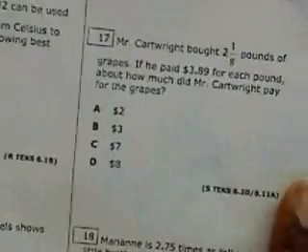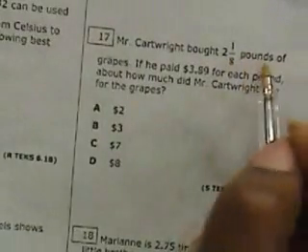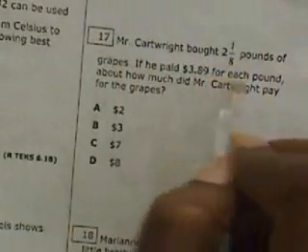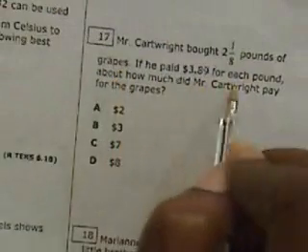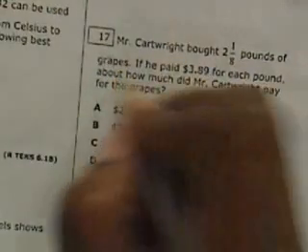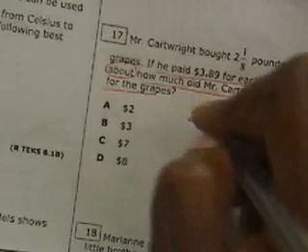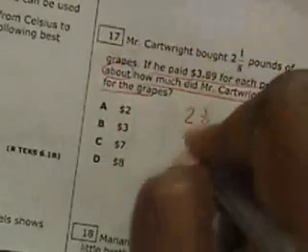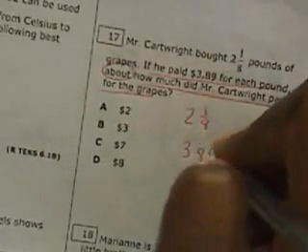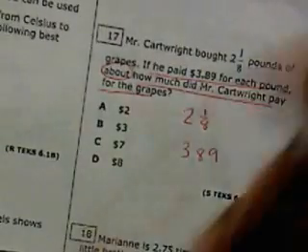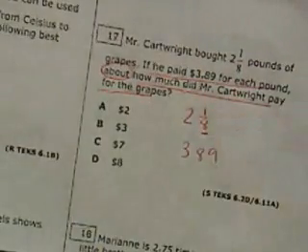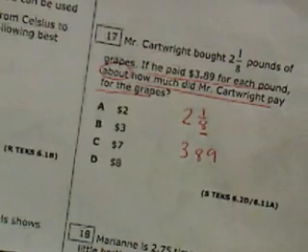So now, when you have a problem like this one, it says Mr. Cartwright bought 2 1/8 pounds of grapes. If he paid $3.89 for each pound, about how much did Mr. Cartwright pay for the grapes? Look at our key word: about. So now you have 2 and 1/8. We know we're going to be rounding. In this case, we use half or more, raise the score.